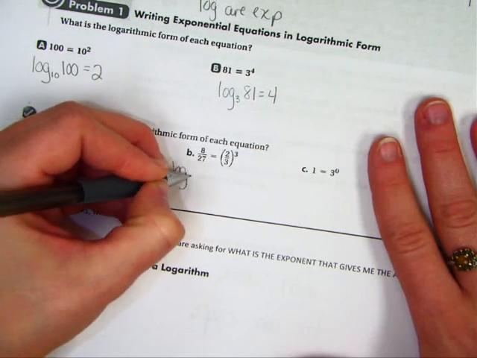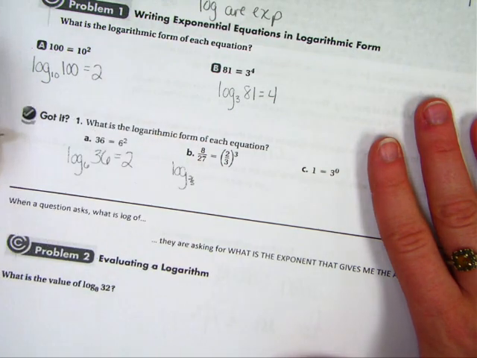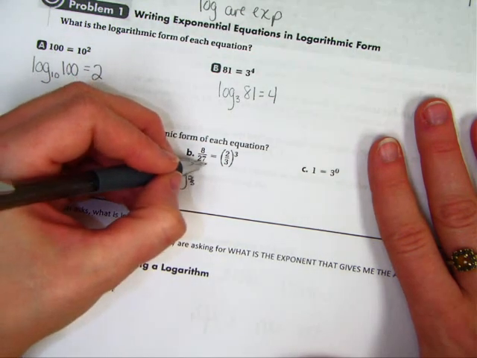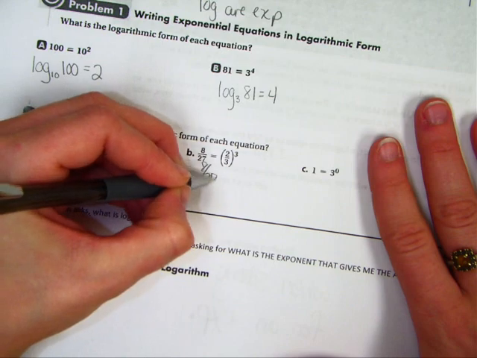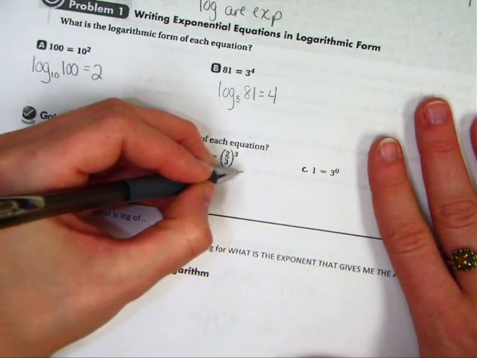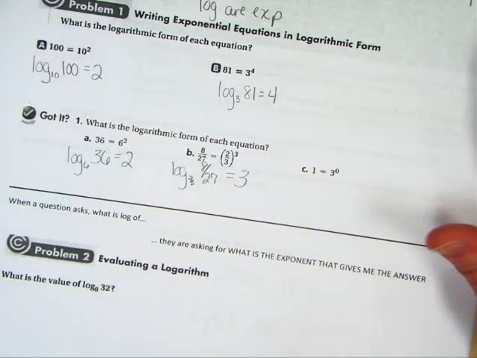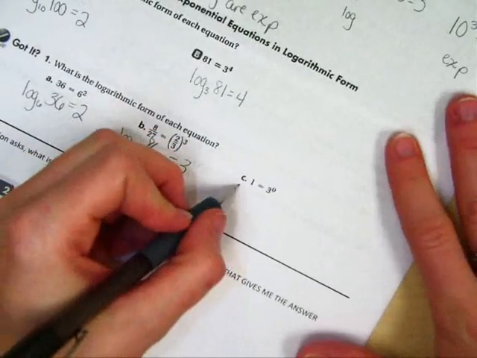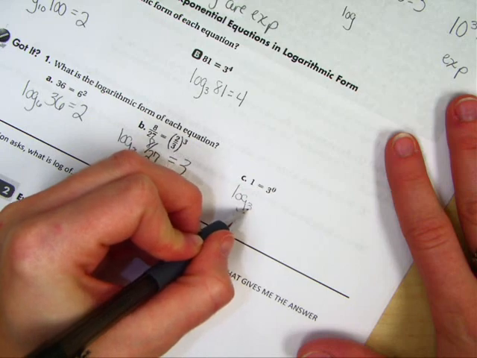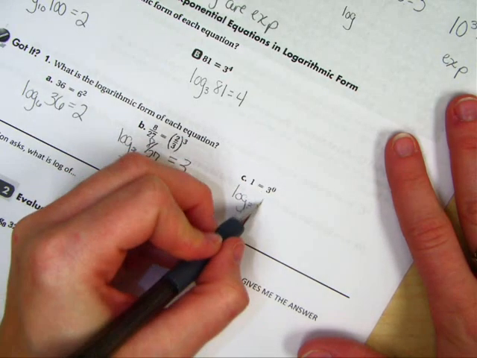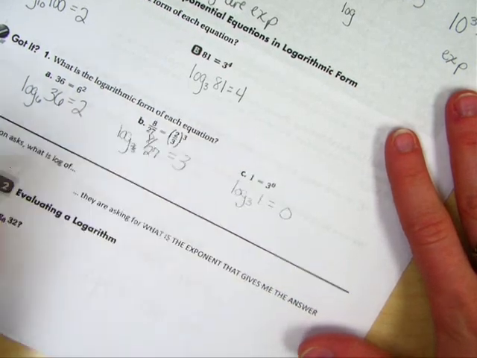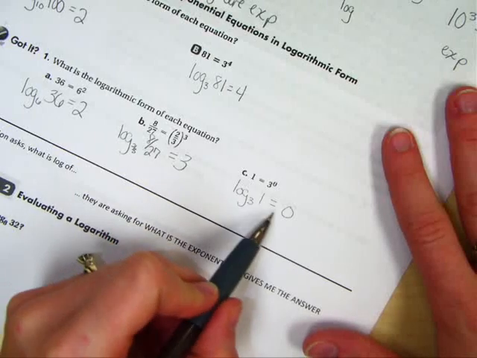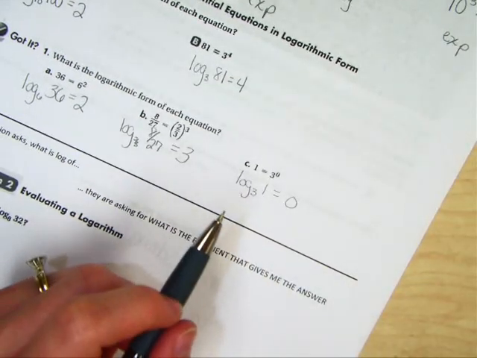This one is log base 2/3 of 8 over 27 is an exponent of 3. Okay, let's go to part C. Log base 3 of 1 equals 0. And that is because 3 to the 0 power is 1.